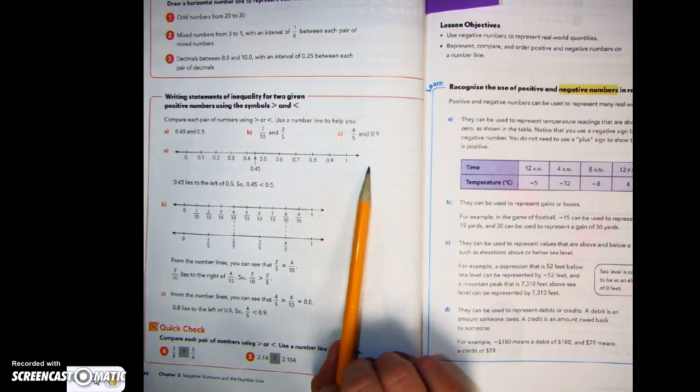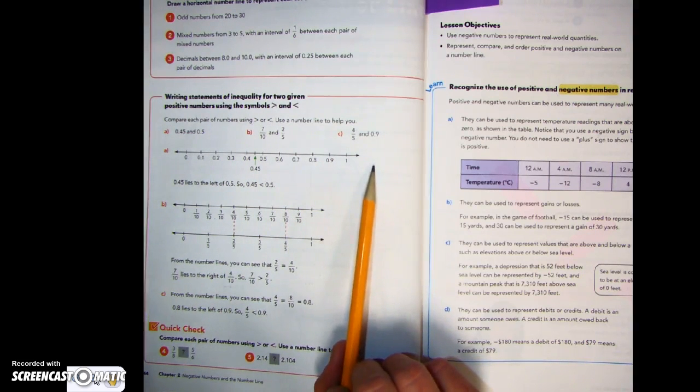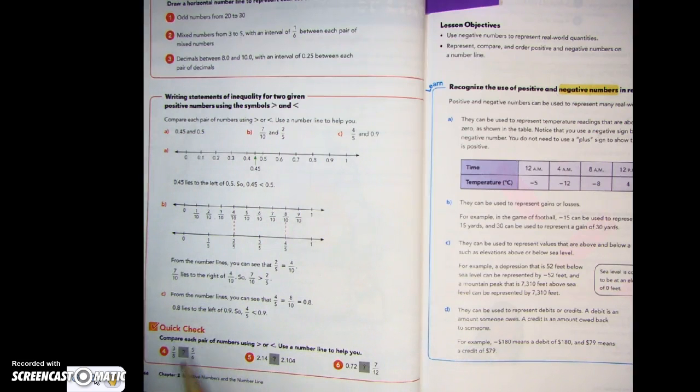The more to the right you go, the greater the number will be. So look over that. If you still are confused, go ahead and pause the video, watch it again, and you can go ahead and practice with these three. Recall the knowledge just in your head, but you don't have to do that.